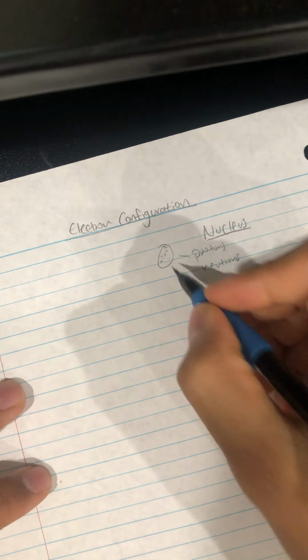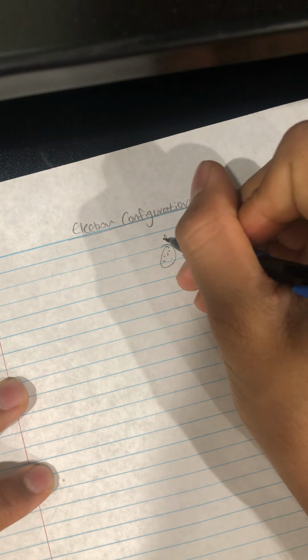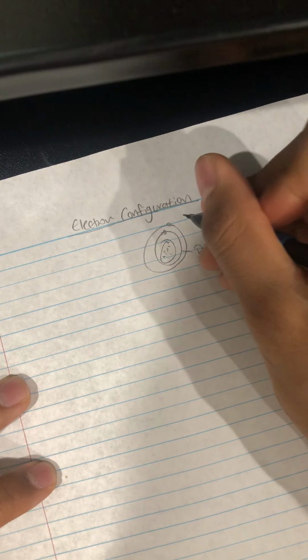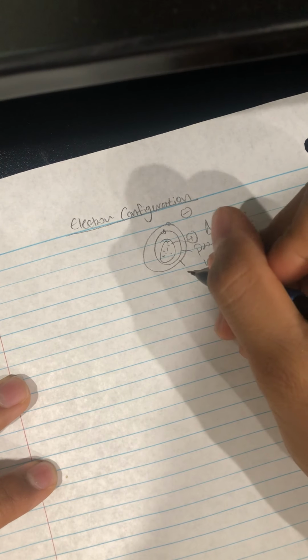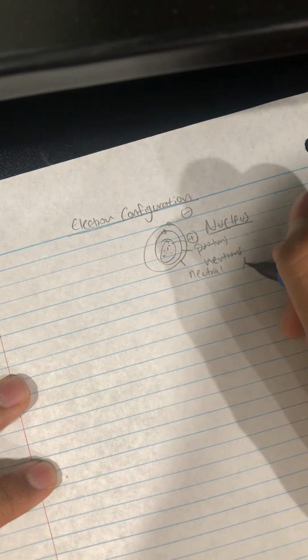Okay, let's talk about electron configuration in atoms. So as we know, in every atom we have a nucleus, which is comprised of protons and neutrons. So we have protons and neutrons in the nucleus, which make up most of the mass of the atom. Then around the nucleus we have electrons that are orbiting around the nucleus. Now each electron has a negative charge and each proton has a positive charge, while the neutron is neutral, which means it has no charge.